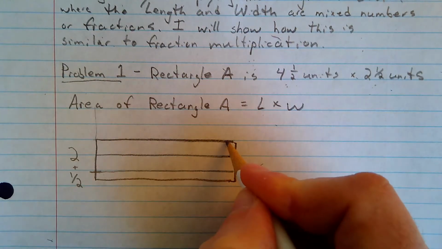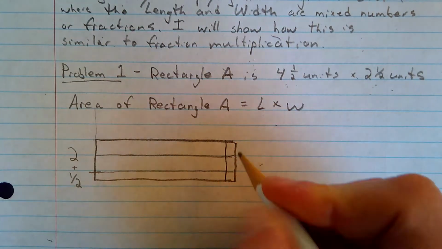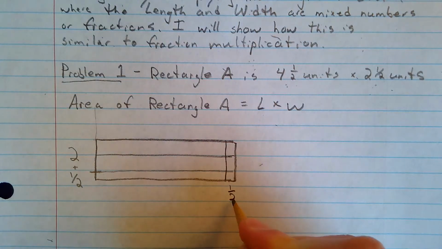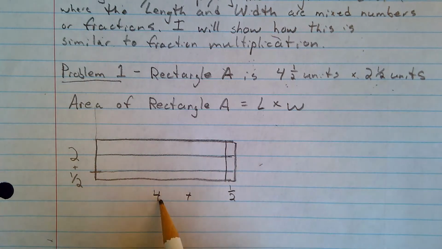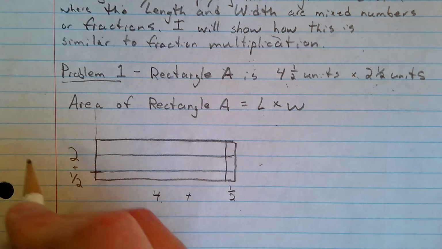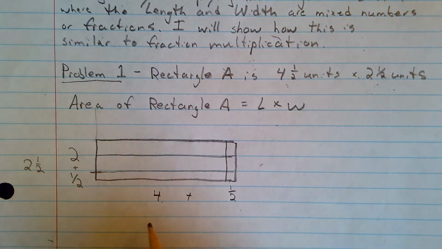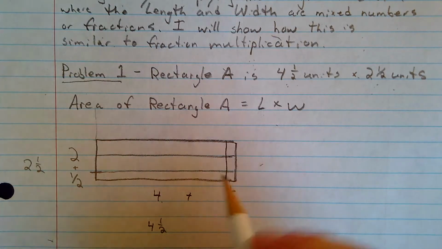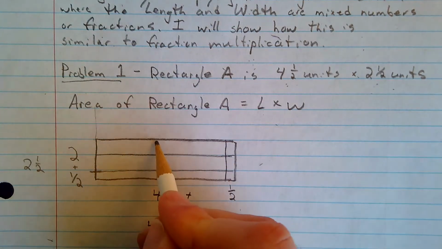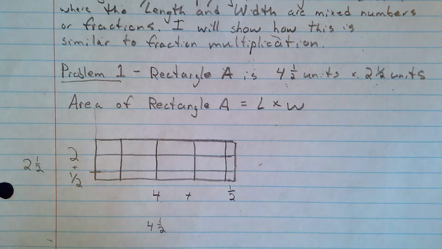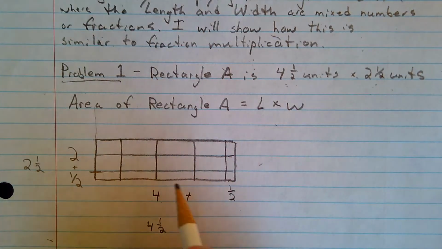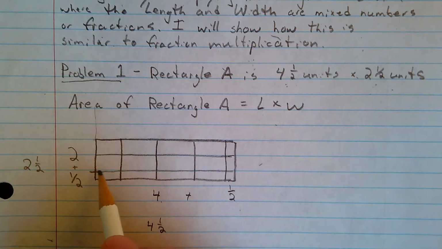So we'll say this little bit here is a half, and the rest is the 4. And 4 plus a half is 4.5. All right, and so I'm just going to divide this up, 2 and 4.